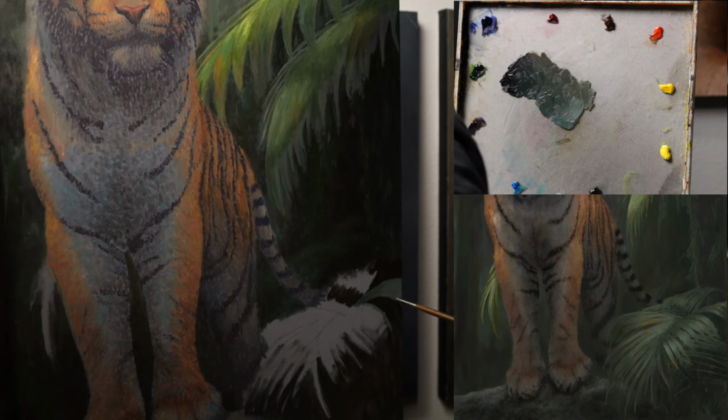And then let's darken up this side, so treating this as one whole form. Has this really nice turn to it.